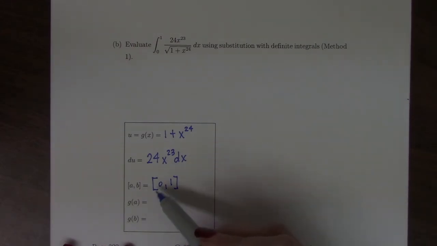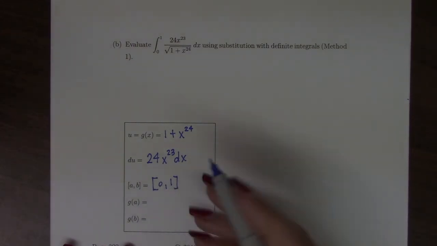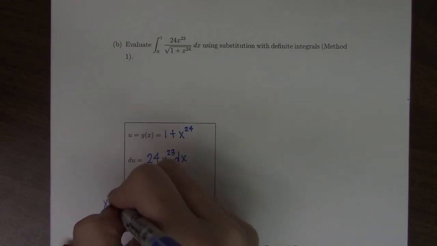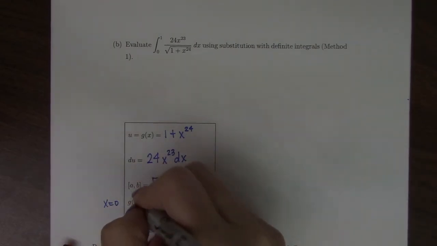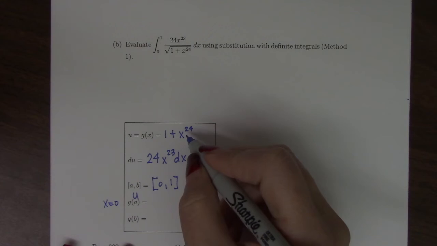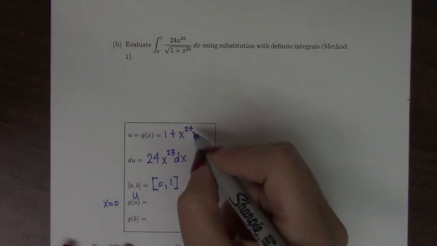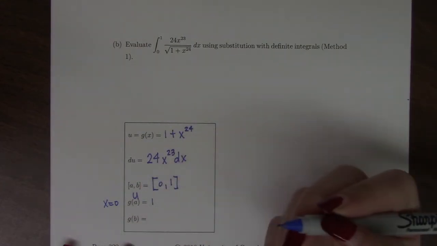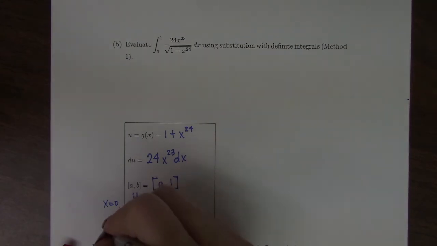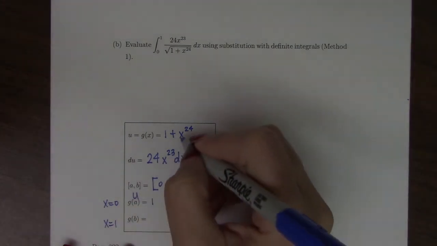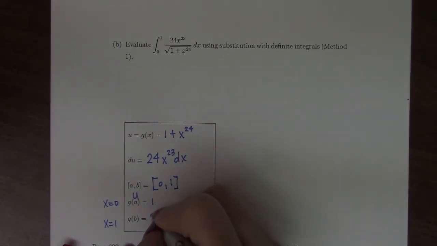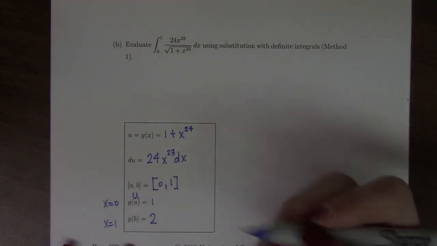So when x equals 0, we just plug 0 into our equation for u, so our new u is 1. When x equals 1, I plug 1 into this equation, and now my u is 2.